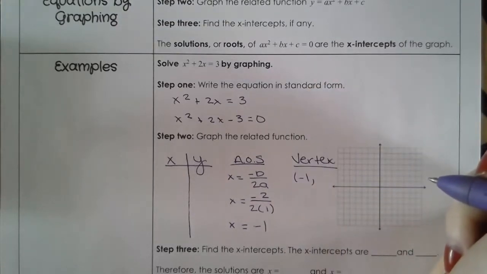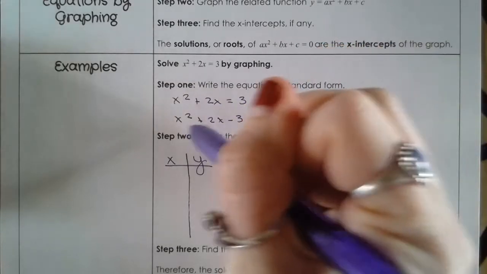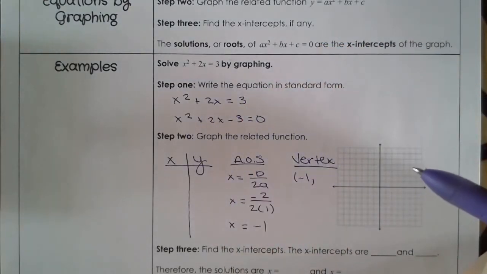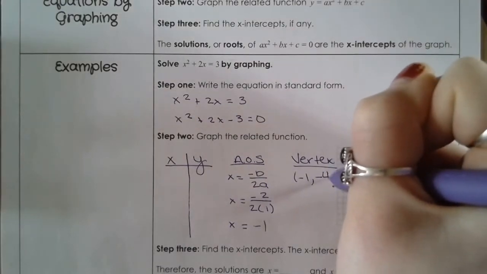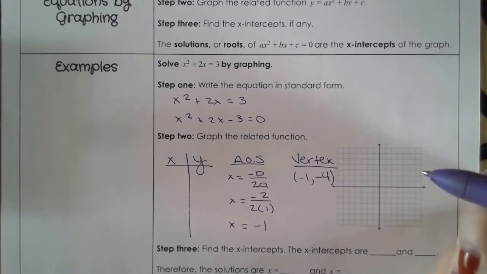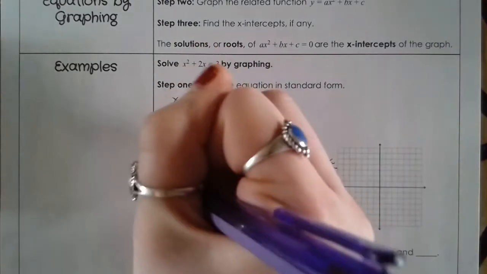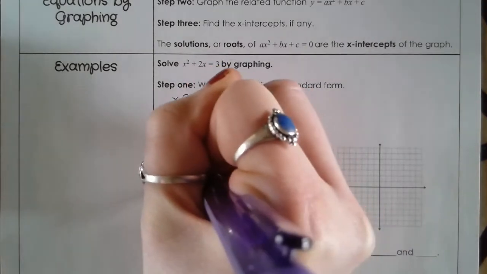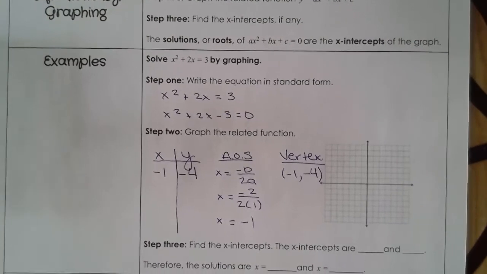Now to find our y value for the vertex, we just plug this negative 1 into our original equation. Hopefully, when you plugged it in, you found that your y value is negative 4. Now since we have these two things, we can go ahead and graph those. I'm also going to add them to my table because it's a point that we're putting on our graph.